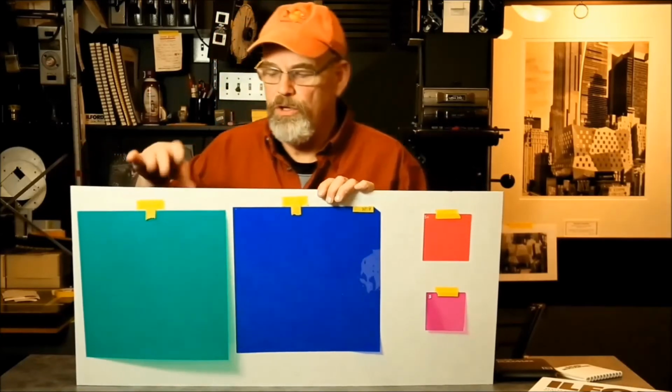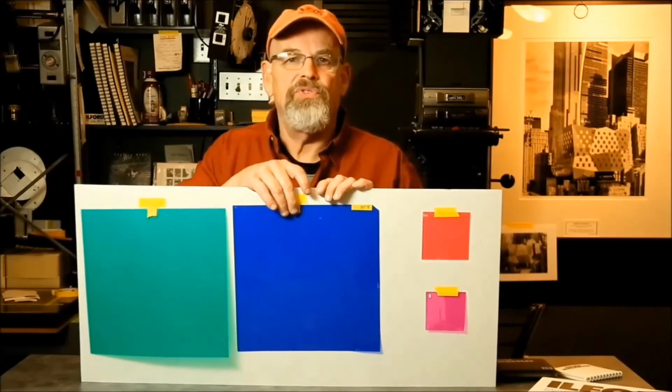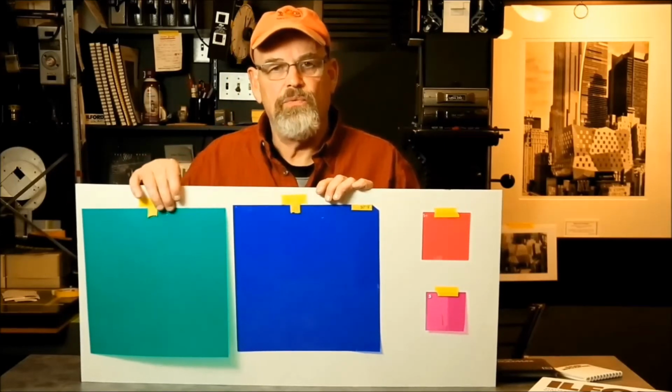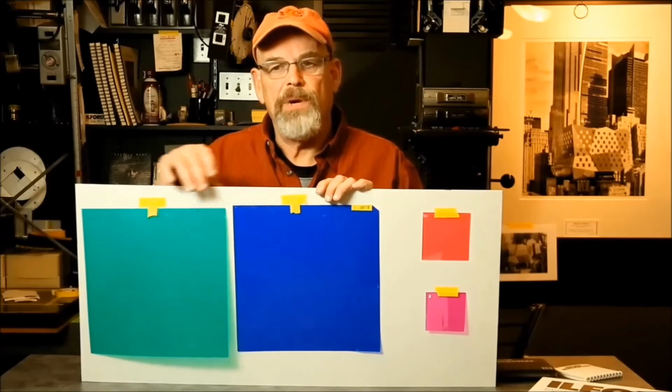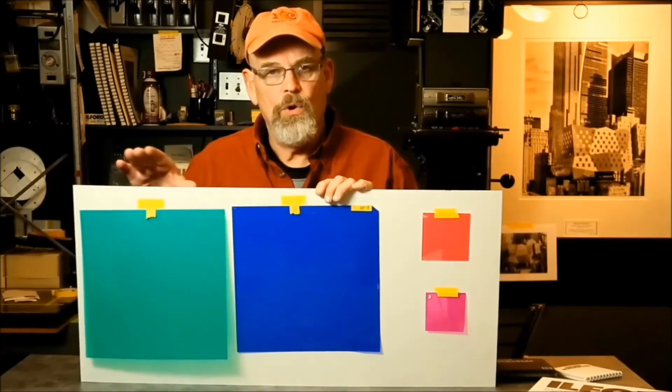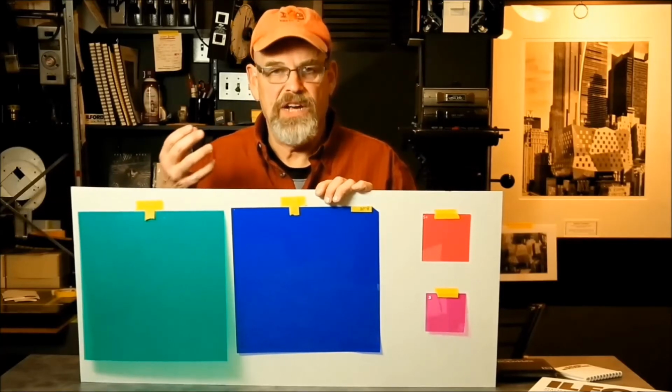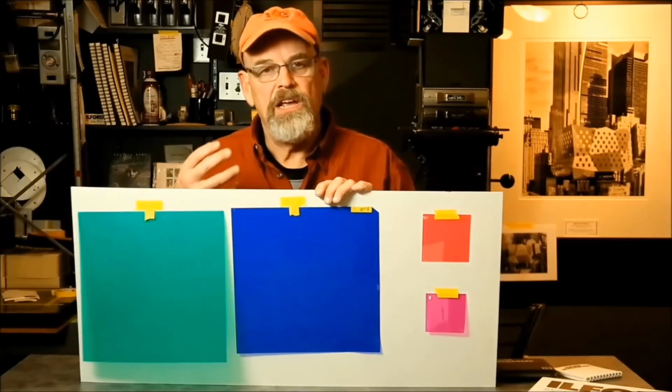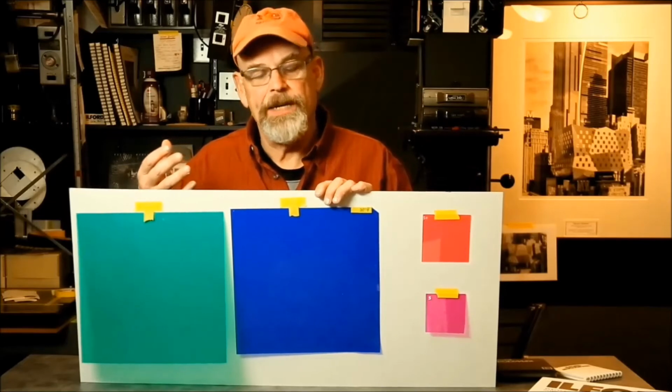So I'm essentially using this system. I can produce any contrast formula under the sun by just changing the amounts of time that the paper sees blue light or green light. That becomes my contrast formula. It's a very important term in my world and my way of teaching.